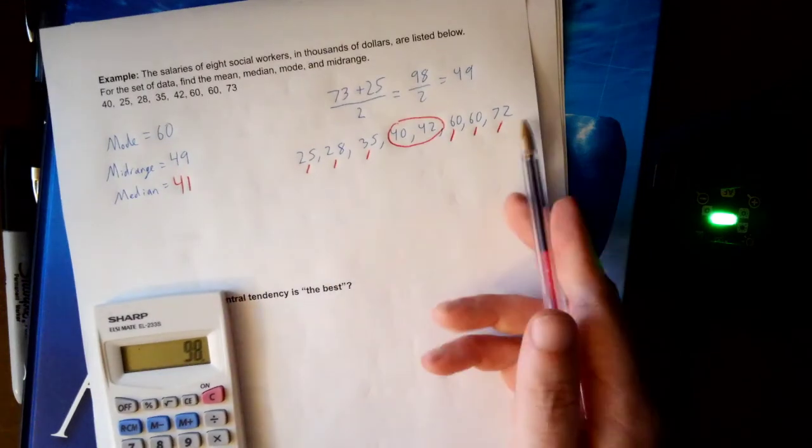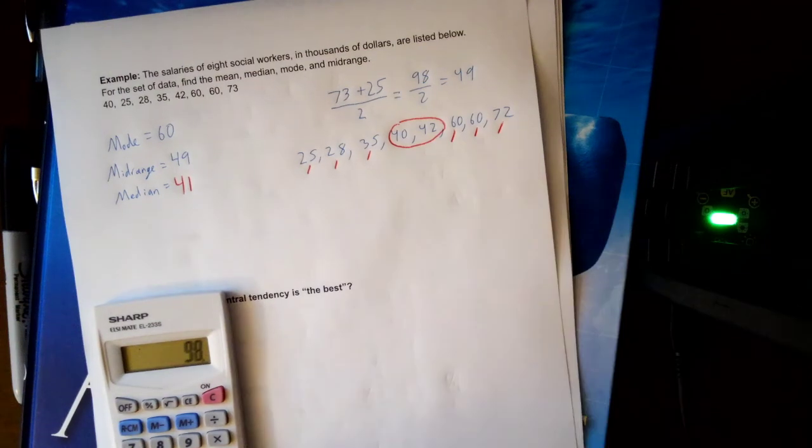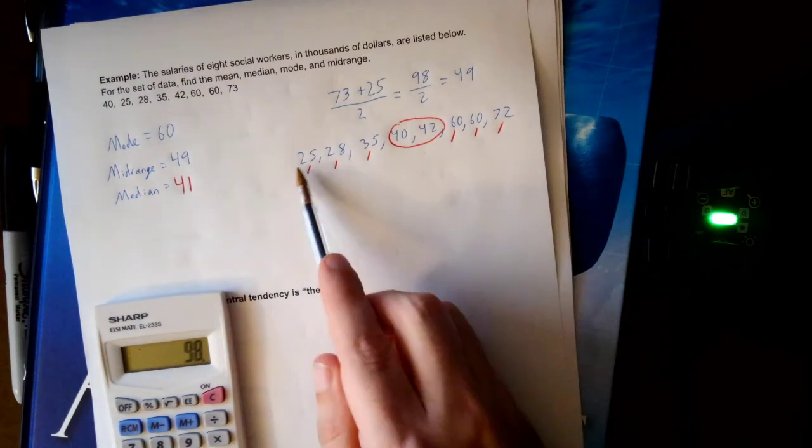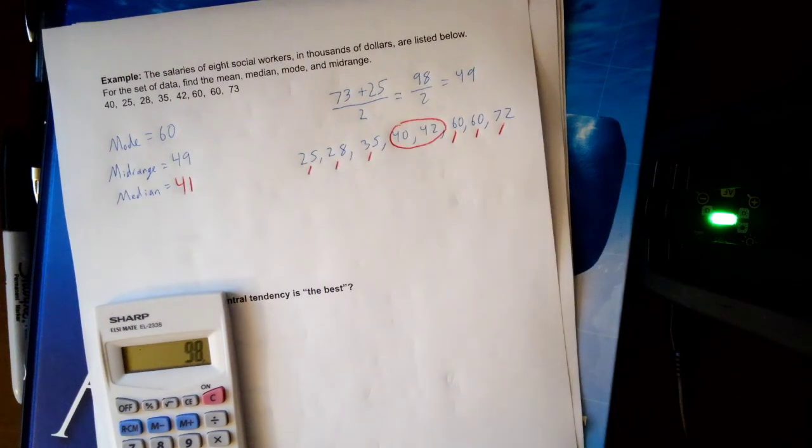Now, if you had 9 numbers, you would have 1 left over when you crossed off from the end. Anytime you have an odd number, your answer will just show up. Anytime you have an even amount, you have to look at the 2 middle ones. That's the difference between even and odds when we're looking at the median.